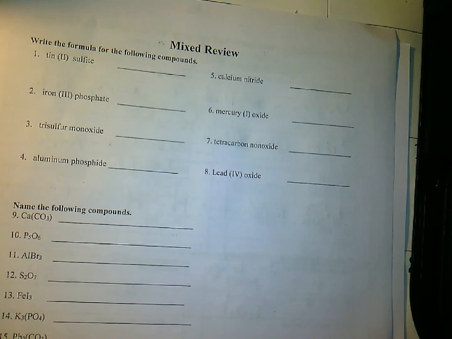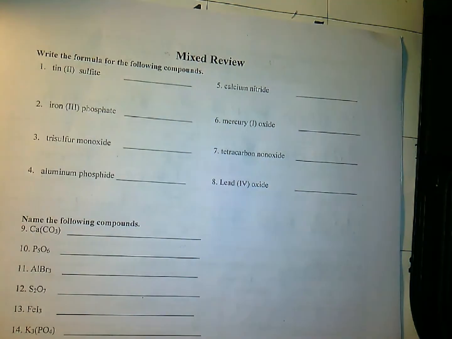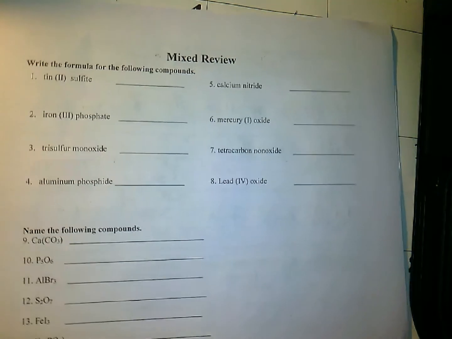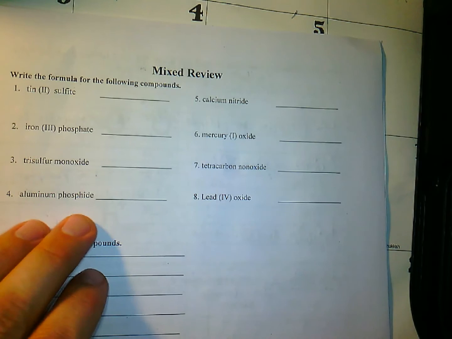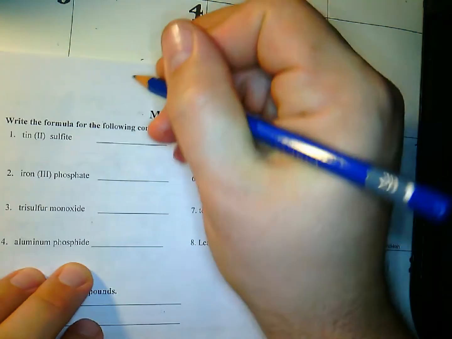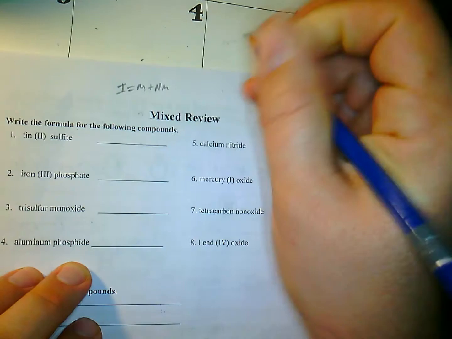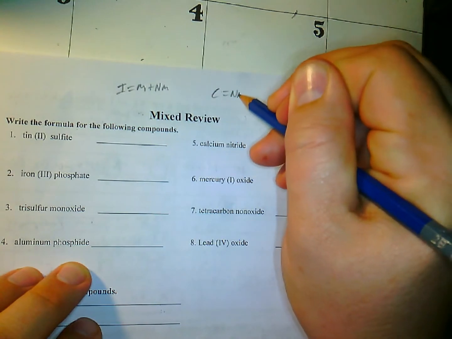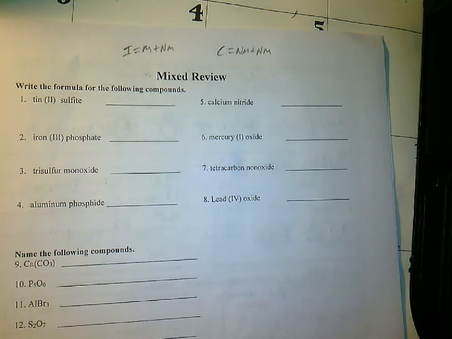Alright, so now we're working on Unit 6, Day 3 homework, pages 6 and 7. We'll get started with this mixed review. Some of these are ionic, some of these are covalent. Remember, ionic is metal plus non-metal. Covalent is just non-metal plus non-metal. So we'll just start off with a couple of these.